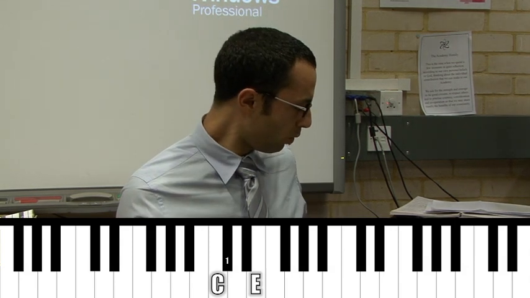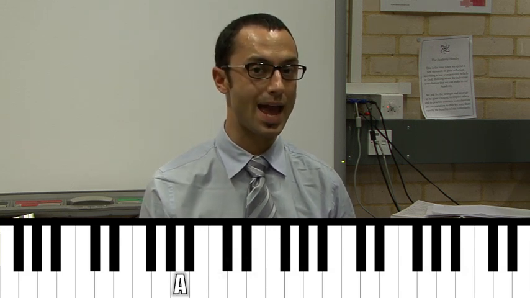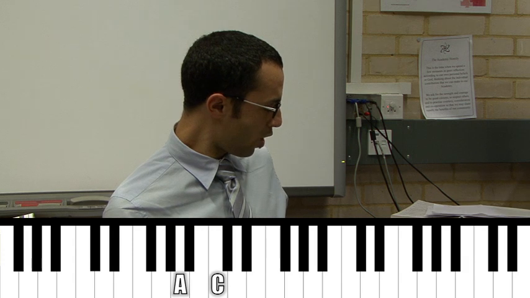The reason a C is a major chord and an A is a minor chord is to do with the space between the bottom note, which is called the root, and the middle note, which is called the mediant, or the third. If we look at the number of semitones between a C and an E, there are 1, 2, 3, 4 semitones in between a C and an E. If, however, we look at the number of semitones between an A and a C, that's the first and the third from an A chord, can you see that there are 1, 2, 3 semitones?